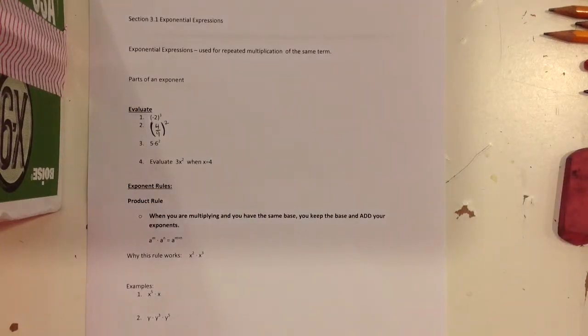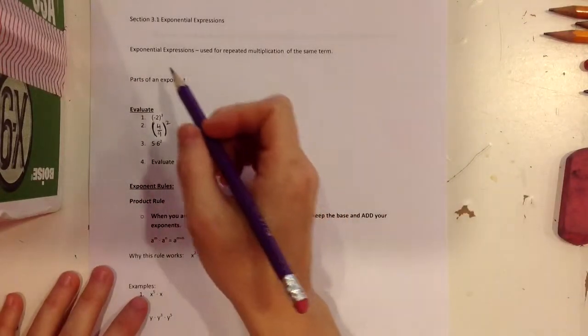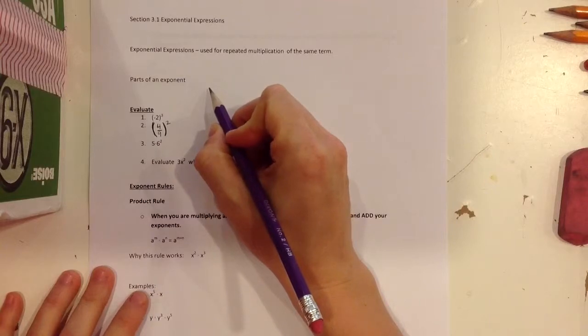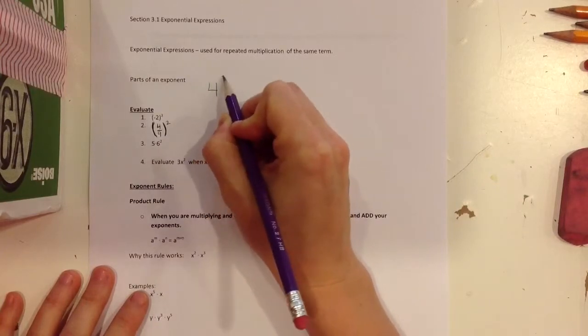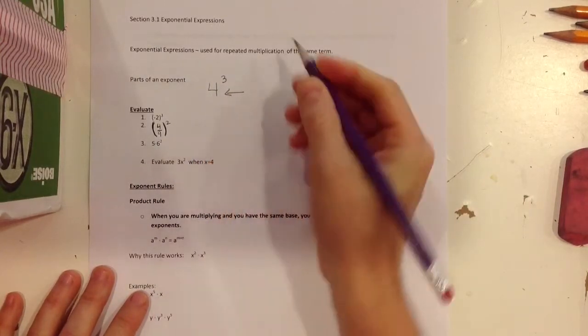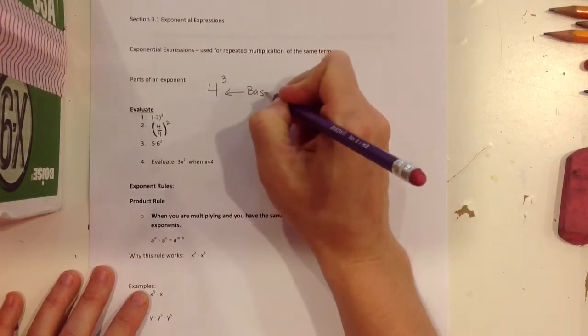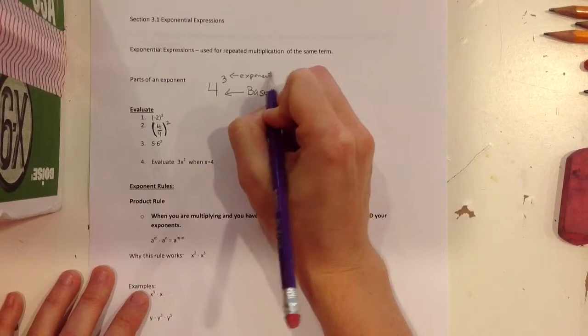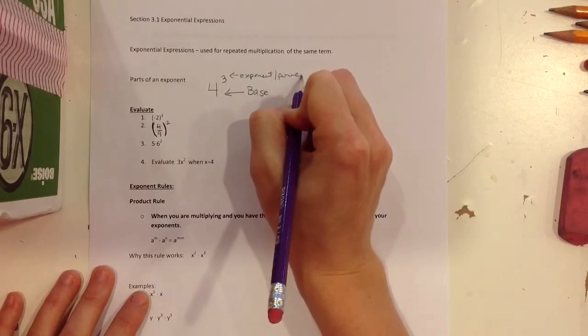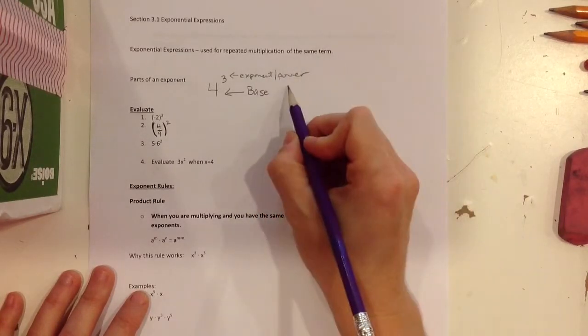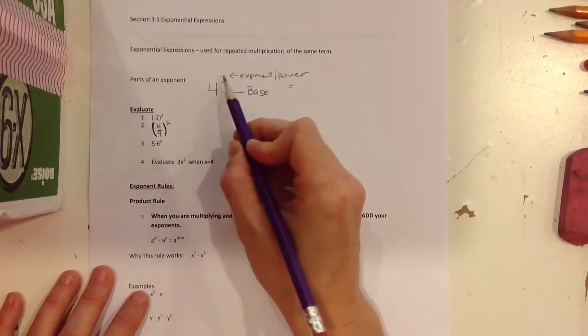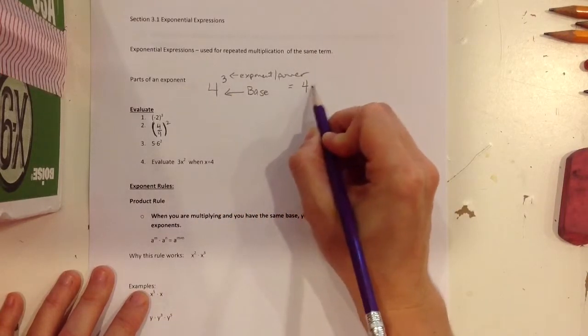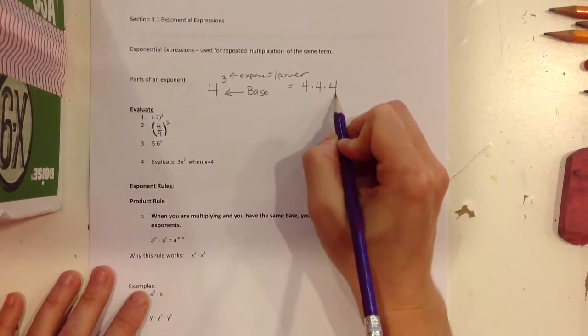3.1 is a section where we're going to start talking about exponents. We've already discussed a little bit about exponents, so I'm going to remind you of the parts of an exponent. We have 4 to the third, and remember the big number is your base and the small number is your exponent or power. And remember, when you have exponents, it actually means 4 times itself 3 times. So that's 4 times 4 times 4.